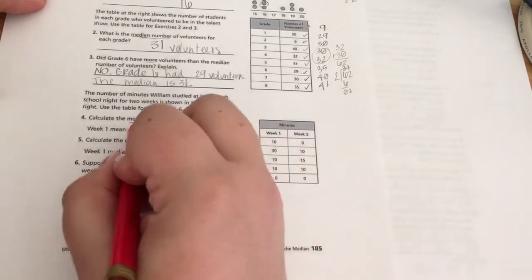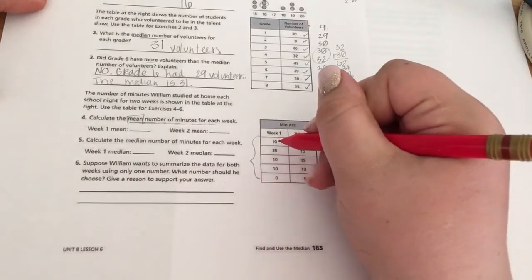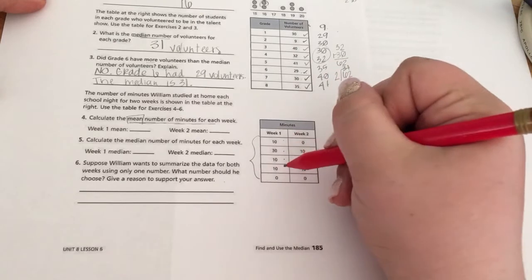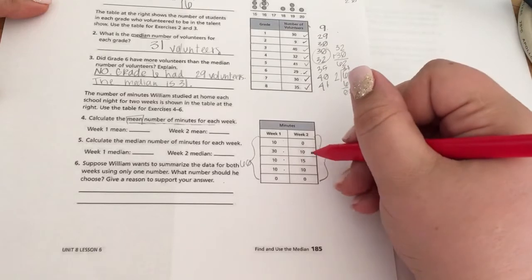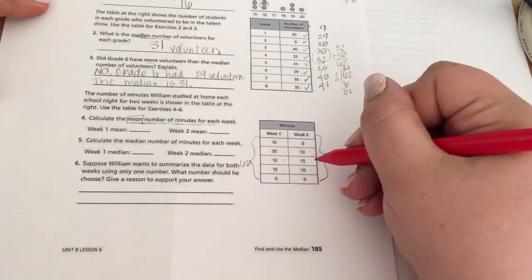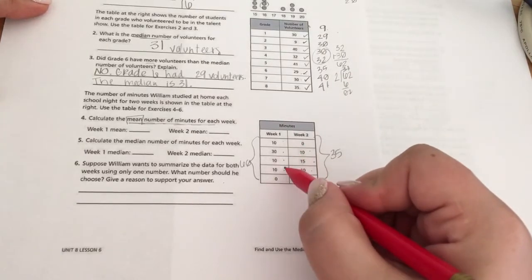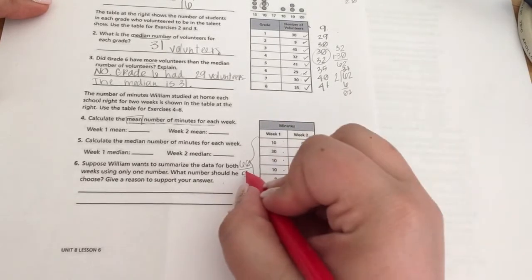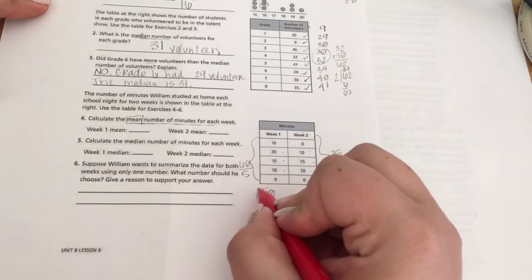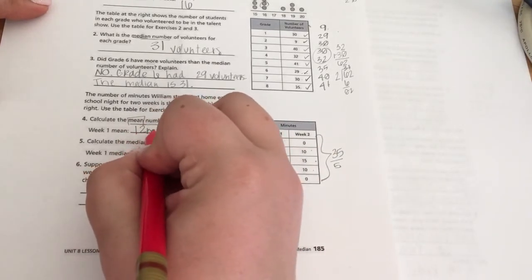So I need to find the mean number. Mean, again, average. So I can add these up. 10 plus 30 is 40, plus 10 is 50, plus another 10 is 60. Now week 2. 0 plus 10 is 10, plus 15, 25, plus another 10 is 35. Because I have 0, that's my sum. I need to divide that by 5 because I have 5 days on there, Monday through Friday. Now I need to do 60 divided by 5, the quotient of 60 and 5. That's 12. So for week 1, his mean is 12 minutes.